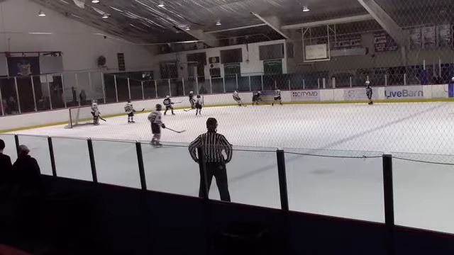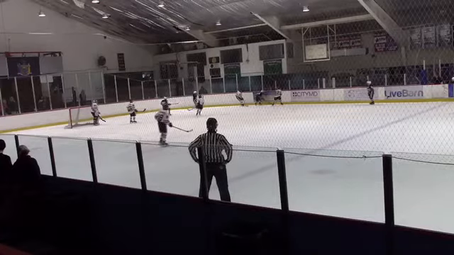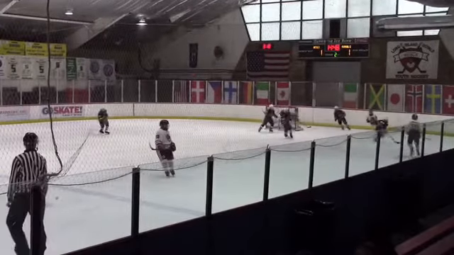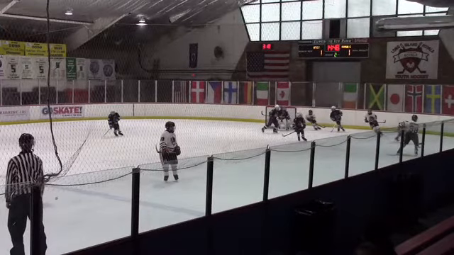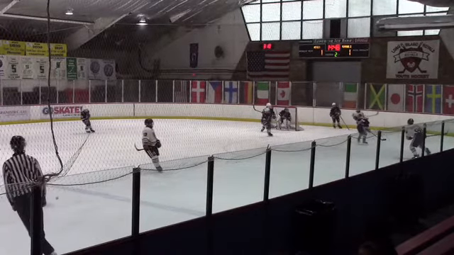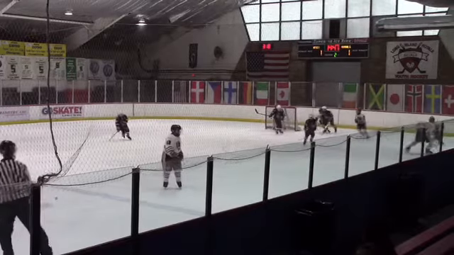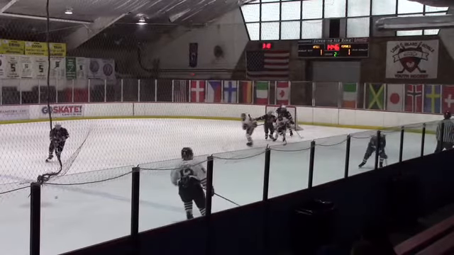Can't look like the other one. And when you're the guy going to the net, go to the net hard with a purpose. Stick on the ice. Okay. Now, this is a really good play by Finelli, guys. Watch him get really low on the breakout. And now he makes a nice pass off the boards.